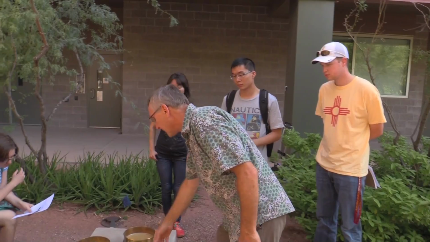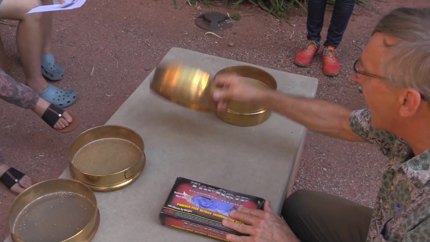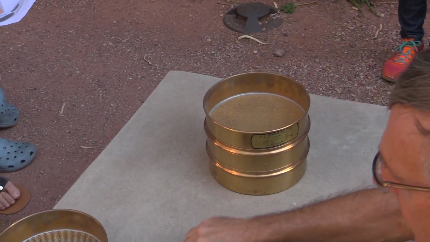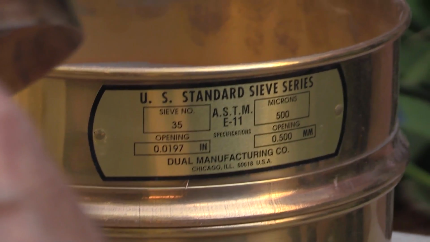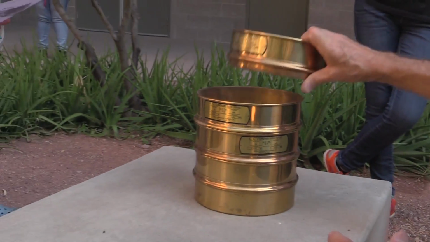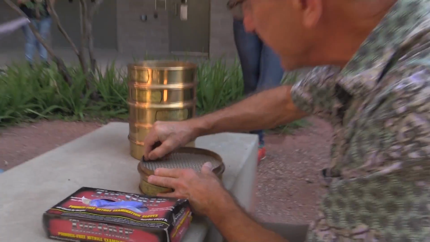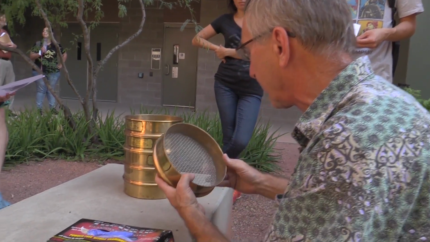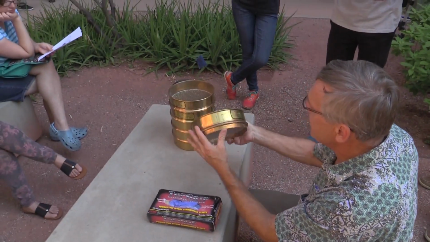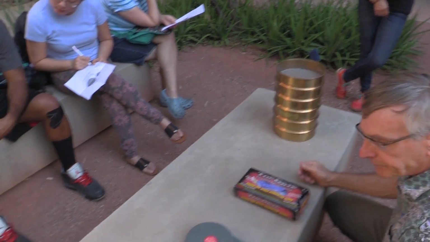Now, we build the stack of sieves. Next one is 0.5 millimeters, ASTM sieve number 35. Then the next one is ASTM sieve number 18, which has an opening of 1 millimeter. And then we go to sieve number 10, which has an opening of 2 millimeters. And then we've got the coarsest one on the top. If you're going to be doing this for regulatory purposes, you want to get rid of all the old particles from the previous sample. We're not going to do regulation enforcement here today. This is just a classroom demonstration. So the top is a 4 millimeter sieve. And then there's the lid.